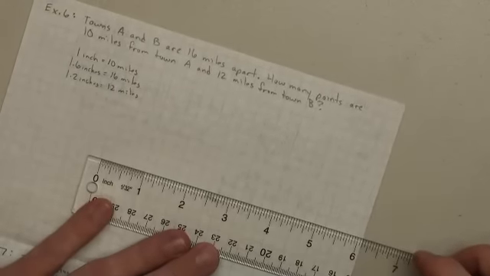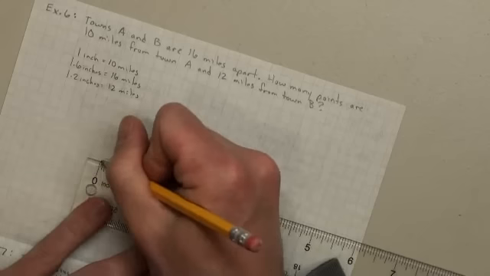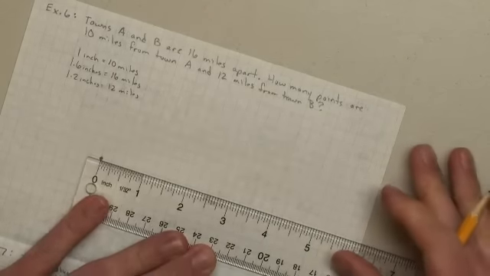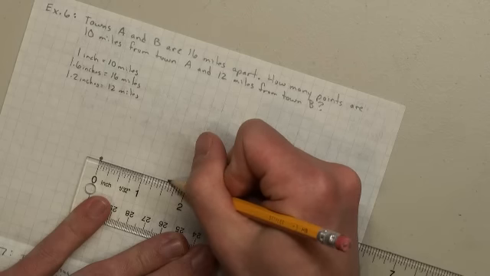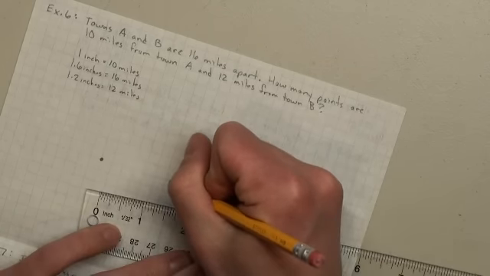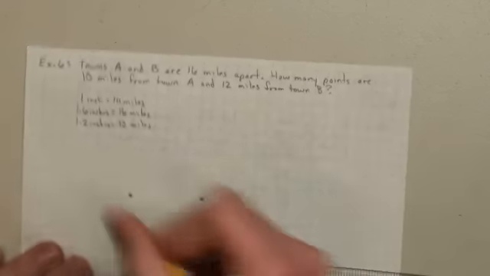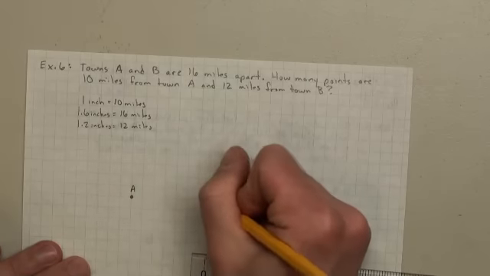So they're 16 miles apart. That would be 1.6 inches. So if I put my 0 here, 1.6 is a little more than half. So let's say right about here. So I have A and I have B.